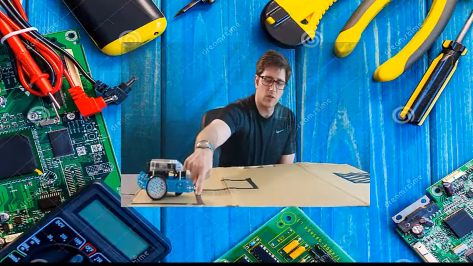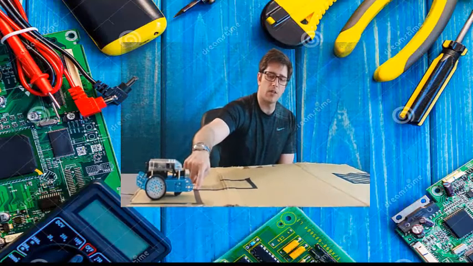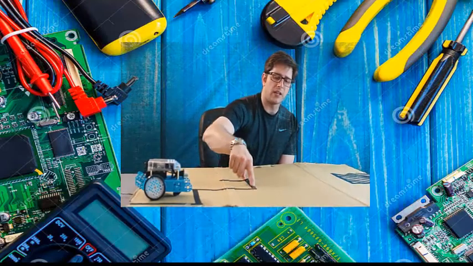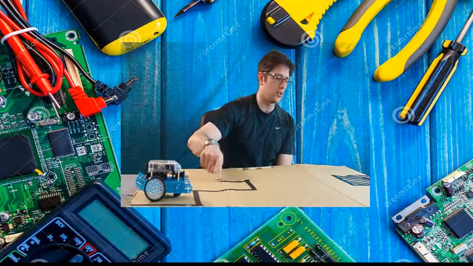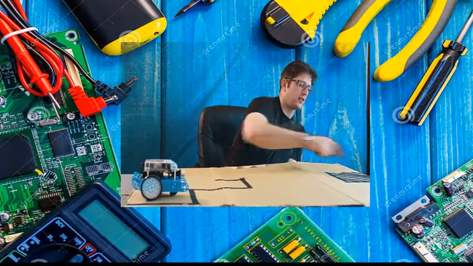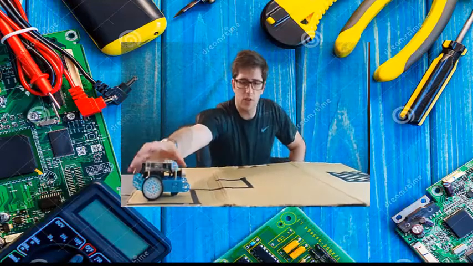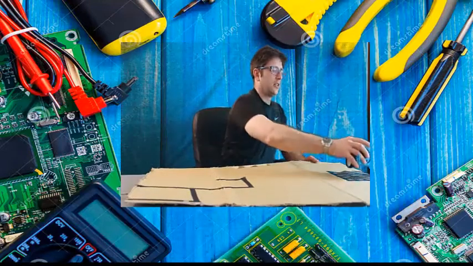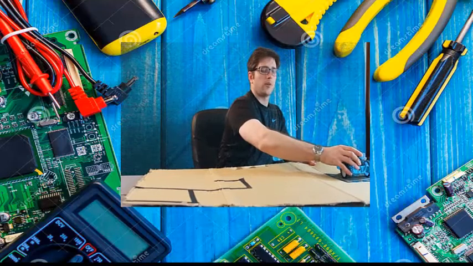I can pass through this first line, but beyond that, I'm not supposed to touch any of these black lines here. Can't touch any of them. Can't touch any of these lines. But I have to actually traverse, so somehow from here to here, and I have to get to that point right there.